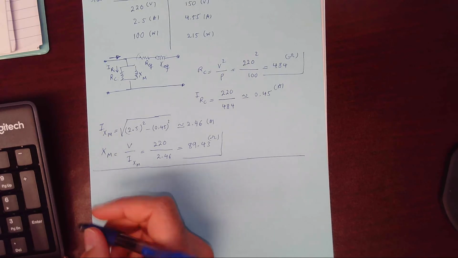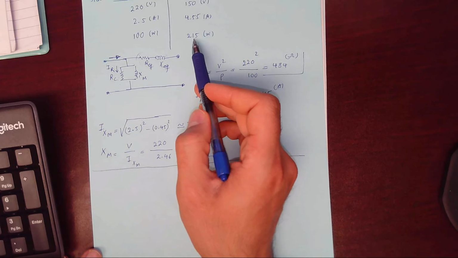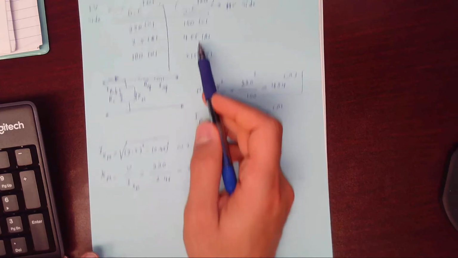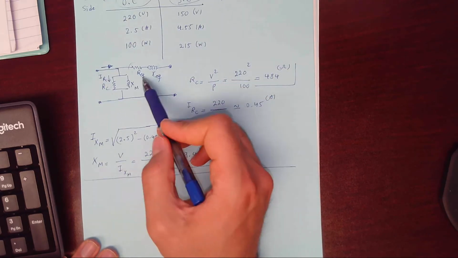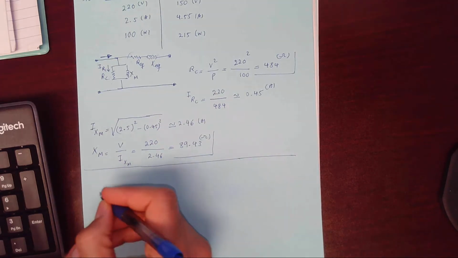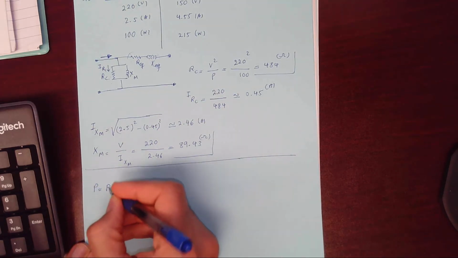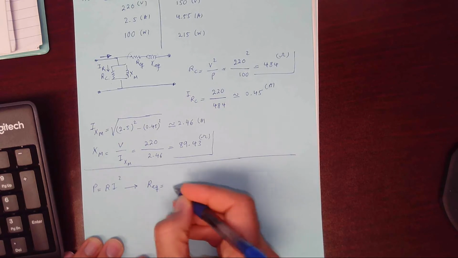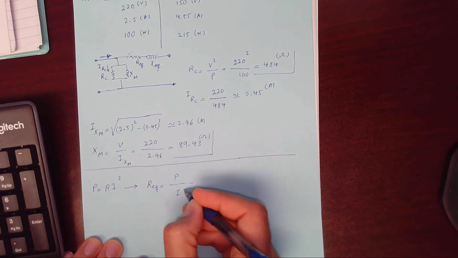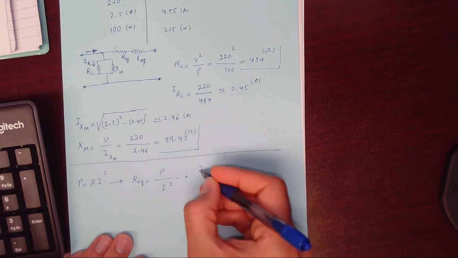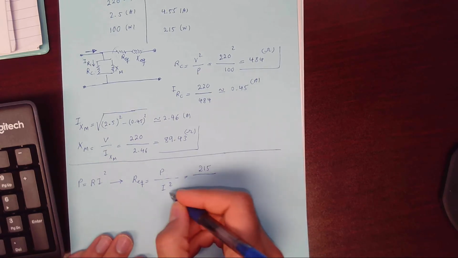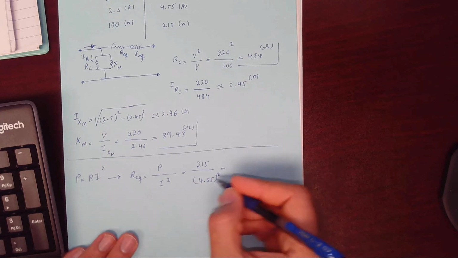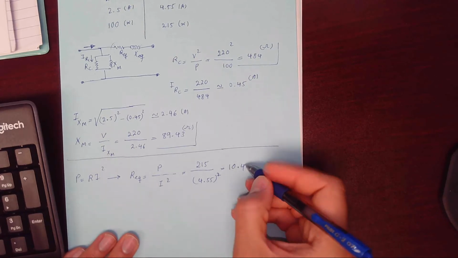Let's start with R. The voltage is given in the table and we have the current, so we can easily calculate R. P is equal to R I squared, therefore R equivalent is P, which is 215 watts, divided by 4.55 squared. It gives us 10.4 ohms.